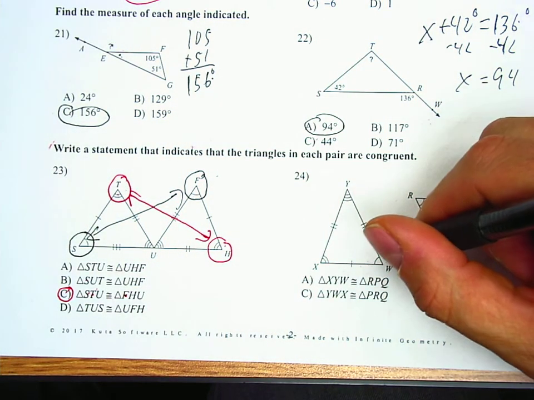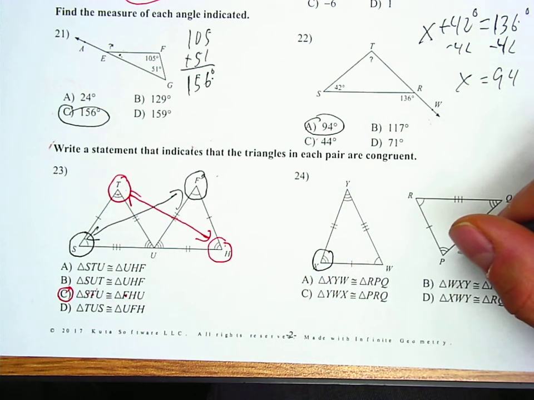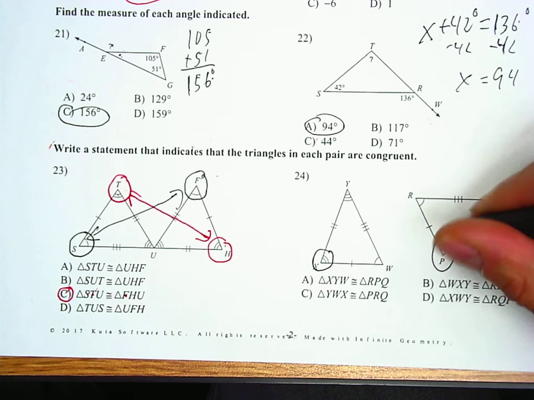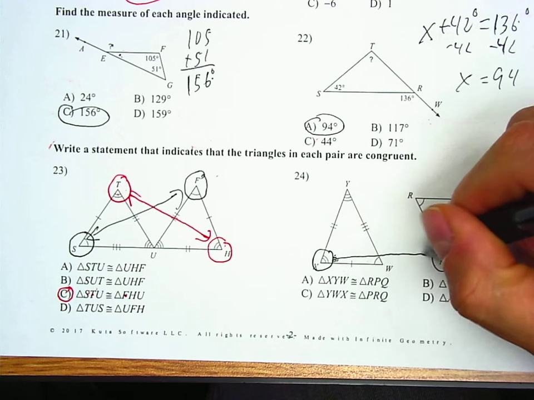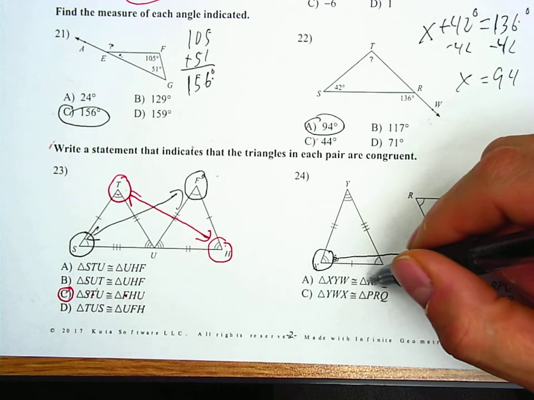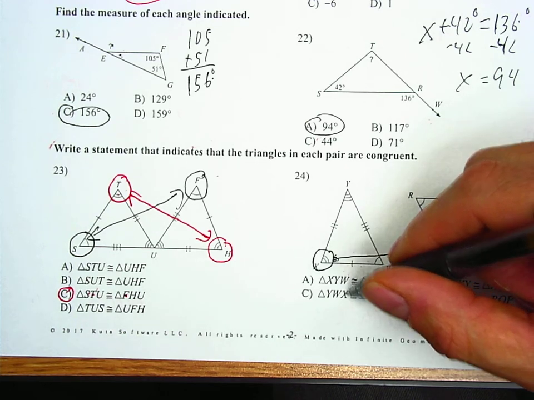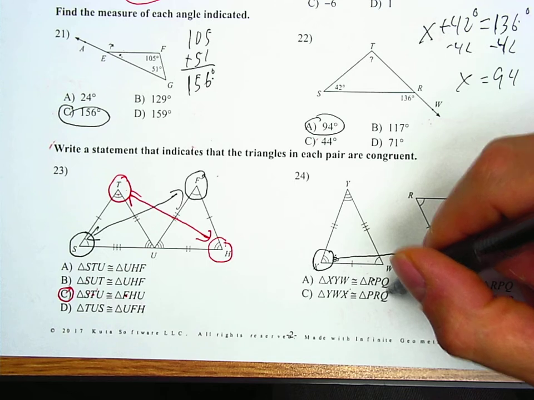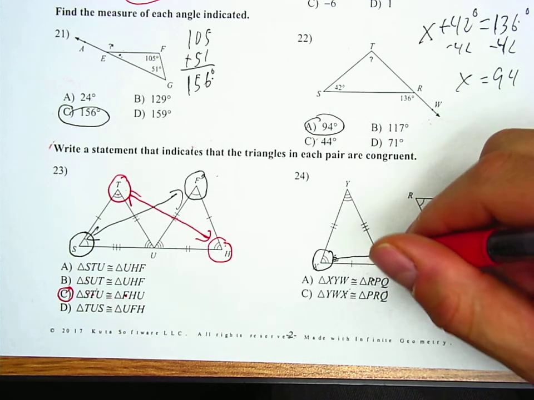So here on 24, X has two markings. Which other one has two markings? P. So X with P. These two go together. So I'm looking for one that says X goes with P. So this says X goes with R. That's not correct. This says X goes with Q. That's not correct. This says X goes with R. That's not correct. Letter B says X goes with P. So that's correct.